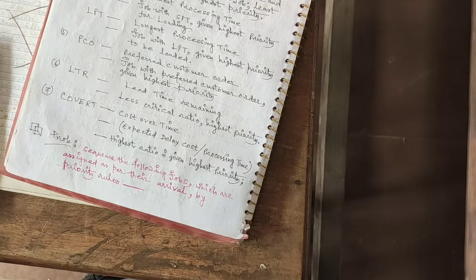Now today we start with the problem. The problem is: sequence the following jobs, which are assigned as per their arrival, by priority rules. In the previous class we analyzed the priority rules, which are the sequencing rules.